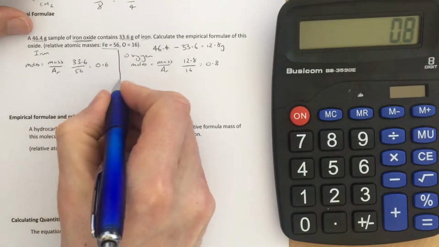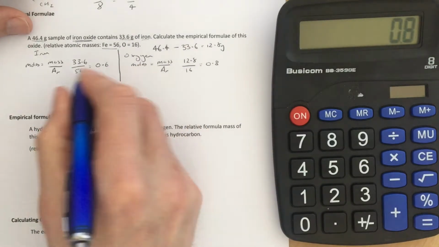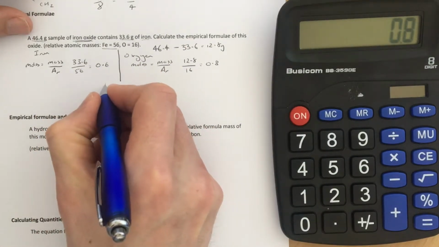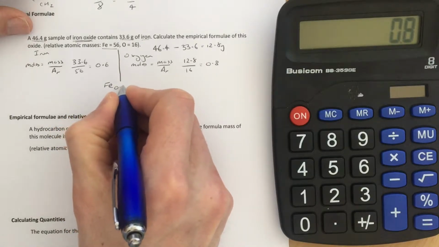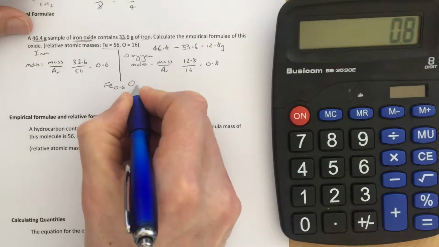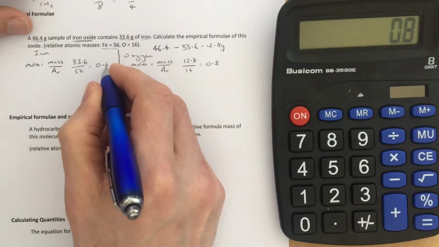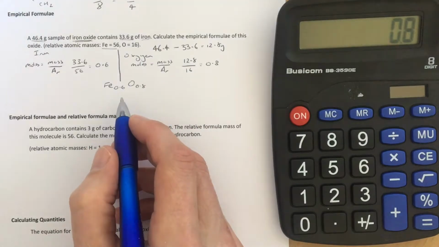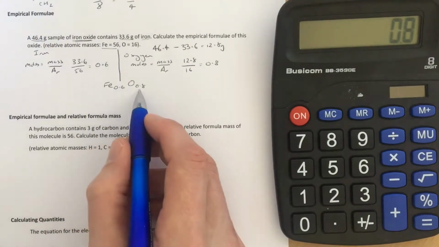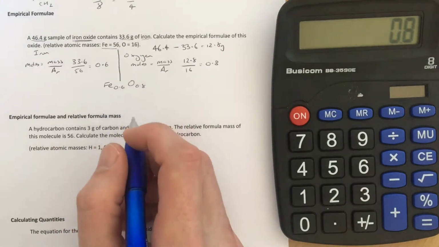So what we can now write down here is we've done the iron side and oxygen side. Let's write it down here now. We now know the starting point of our empirical formula. Fe 0.6, O 0.8. That's what that tells us. The 0.6 has come from there, the 0.8 has come from there. This tells us a relationship between iron and oxygen in that formula.